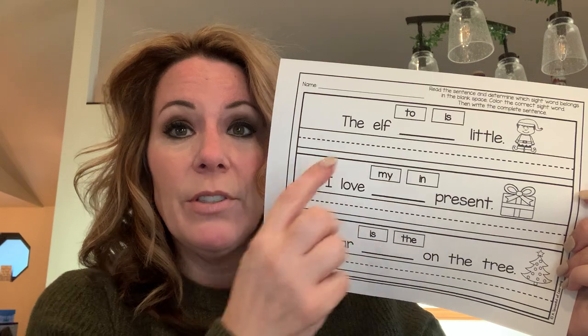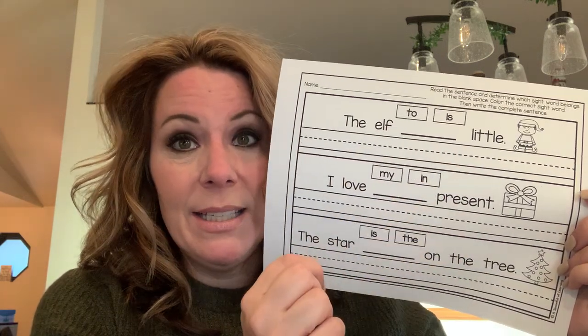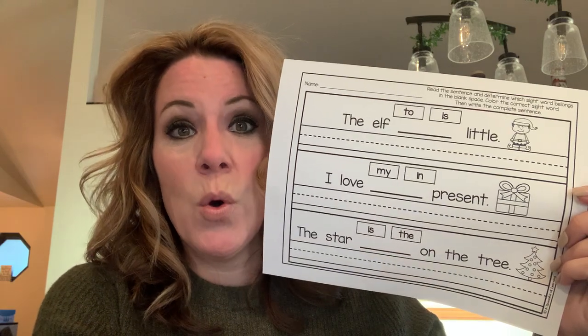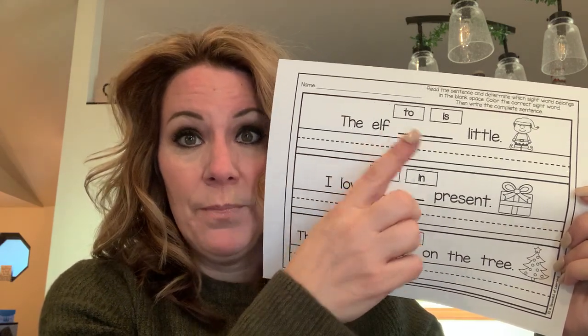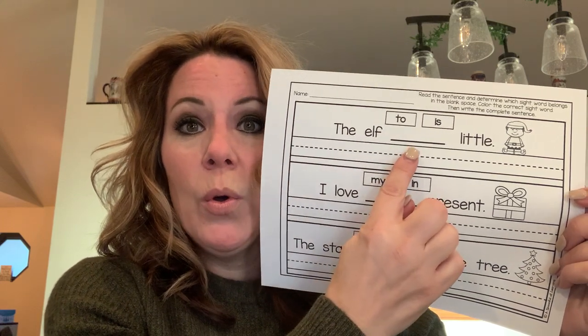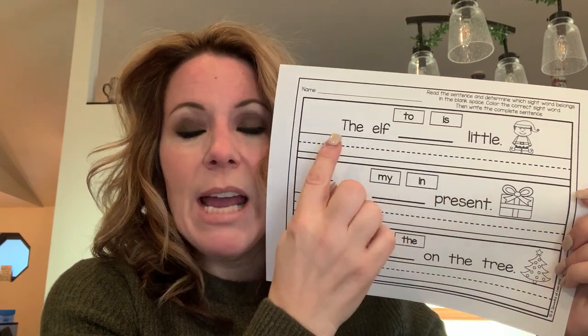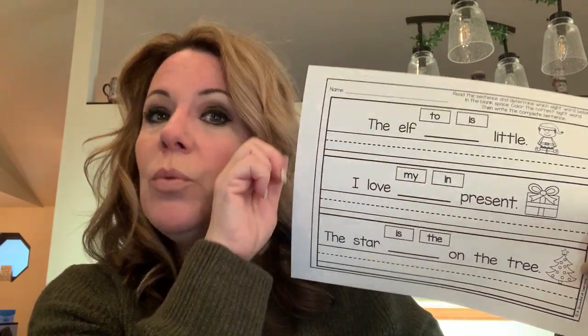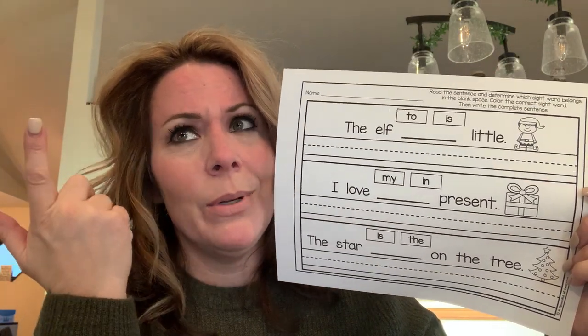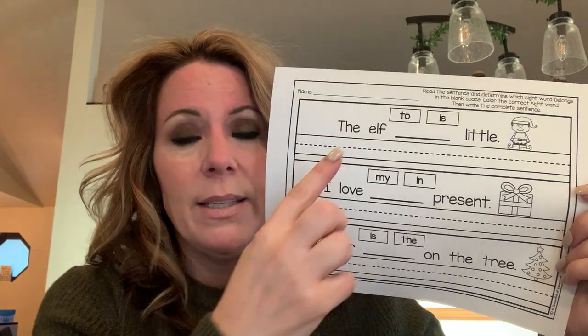So for this one, put your name up above. There's lots to do here. You have to read the sentence, and you have to figure out which one of these words goes in the blank below. So like this, the elf, too, little. Now we want to try to read it with each of the words to see which makes sense. We have to use our brain on this one, like what's going to make sense, what doesn't make sense.